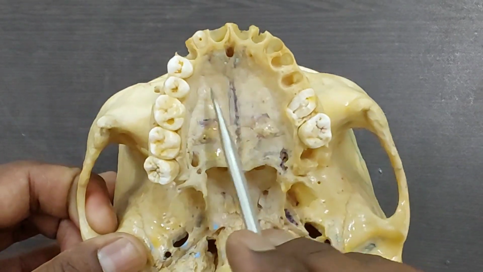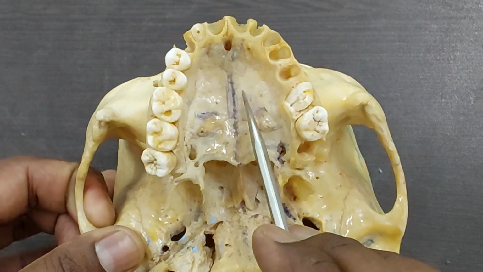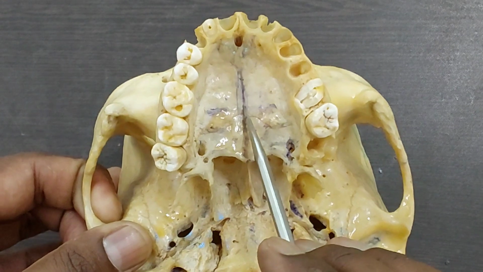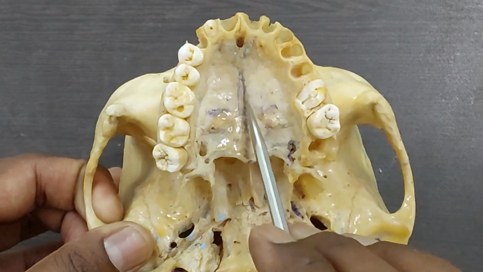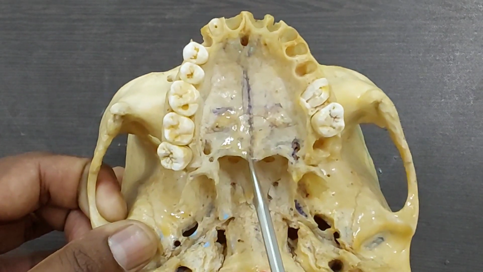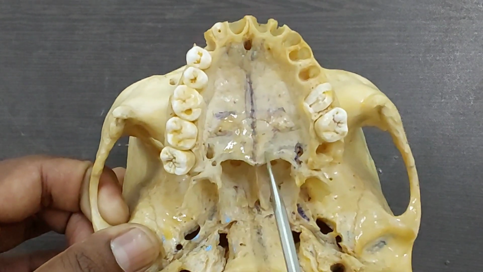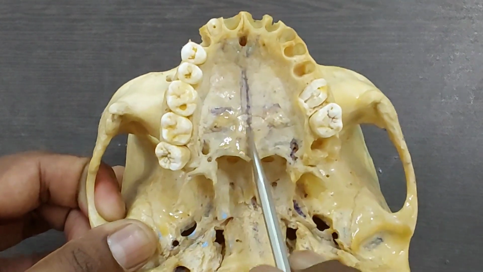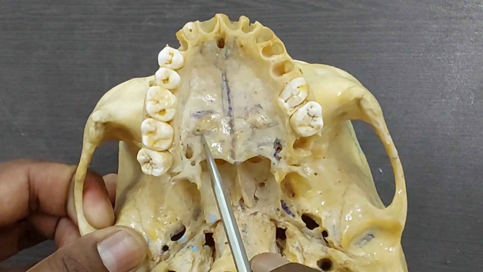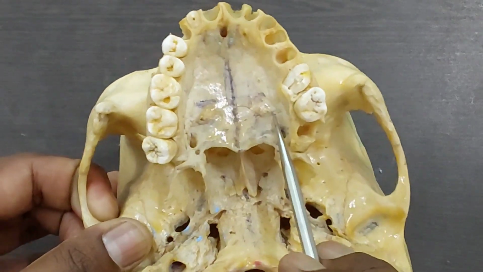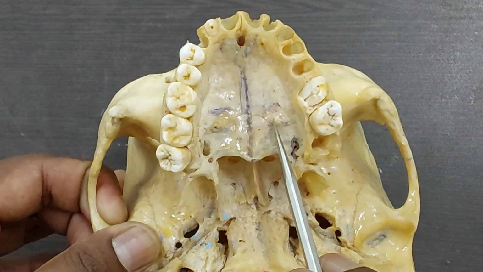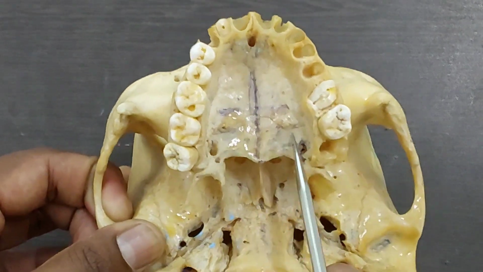Anterior 2/3, I already mentioned, is formed by the palatine process of maxilla, and in the midline they are connected by means of a suture that is known as the intermaxillary suture. This is the intermaxillary suture, and the posterior 1/3 is formed by the horizontal plate of palatine bone. They are connected in the midline by means of the interpalatine suture. So we have intermaxillary suture, interpalatine suture, and anterior 2/3 and posterior 1/3 are connected in the midline by means of another suture, that is known as the palato-maxillary suture. So here you are seeing the palato-maxillary suture. Okay, so that is the formation of the hard palate.